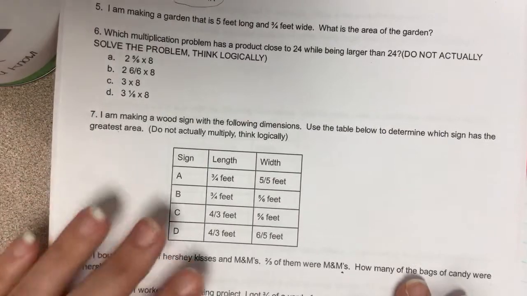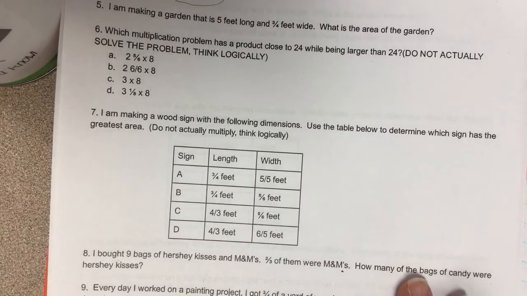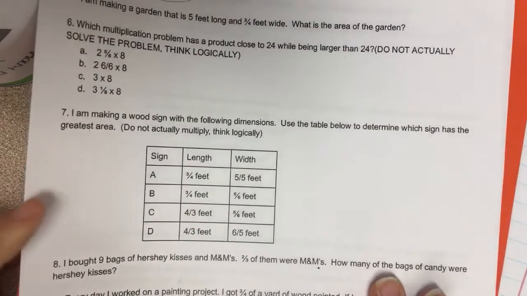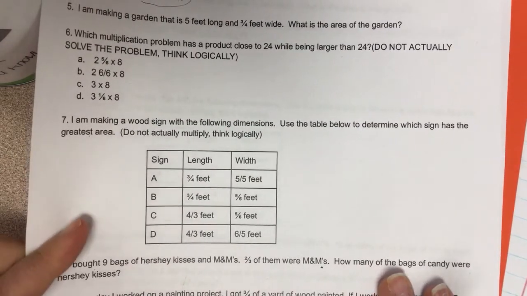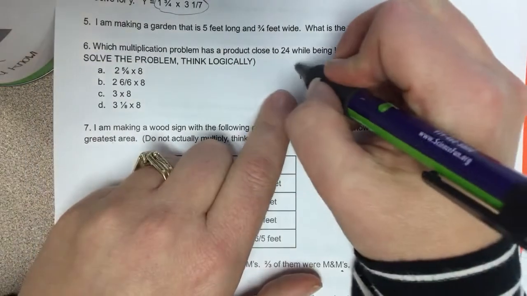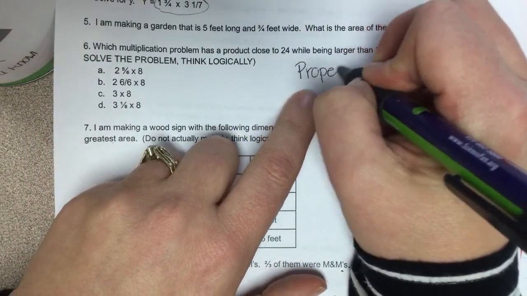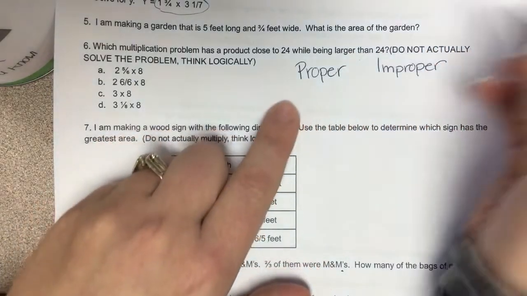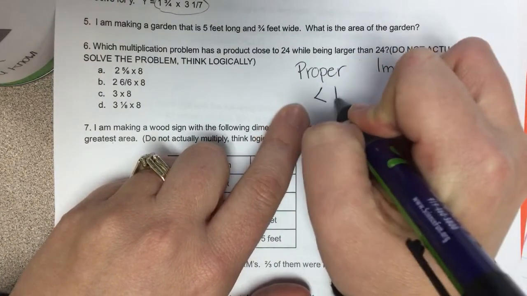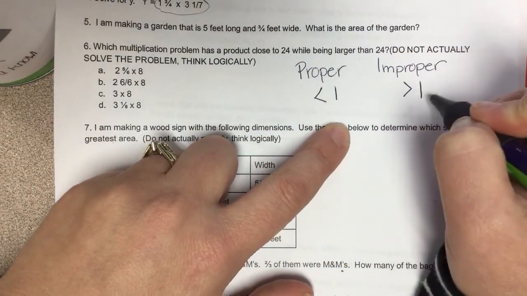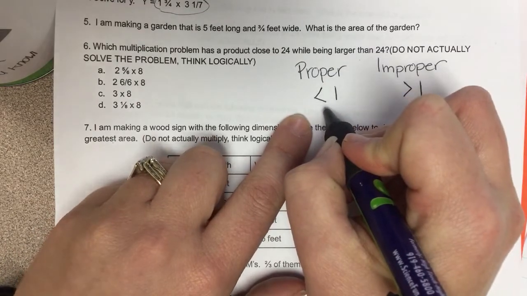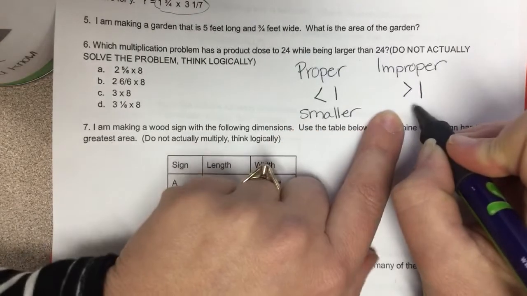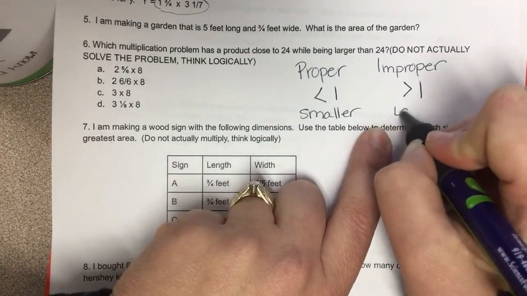Moving on to number 6. Which multiplication problem has a product close to 24 while being larger than 24? So do not actually solve the problem. Think logically. Oh, I remember this problem is about proper fractions and improper fractions. So proper fractions are less than 1 whole. Improper fractions are more than a whole. So when I multiply something by less than 1 whole, it gets smaller. When I multiply something by larger than 1 whole, it gets larger.